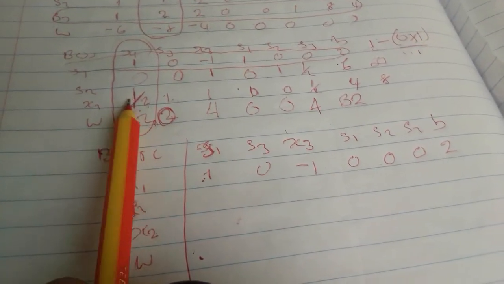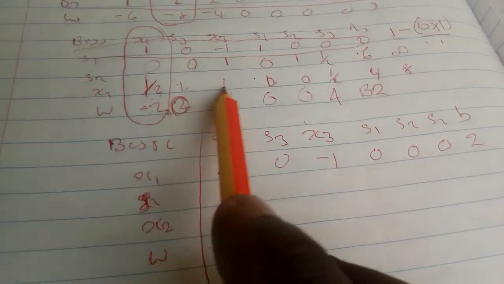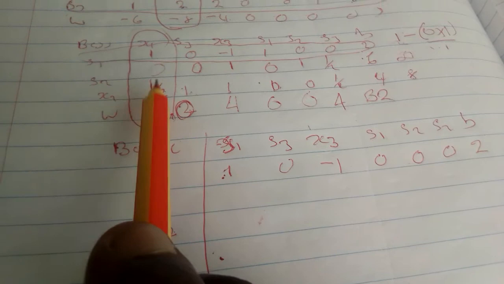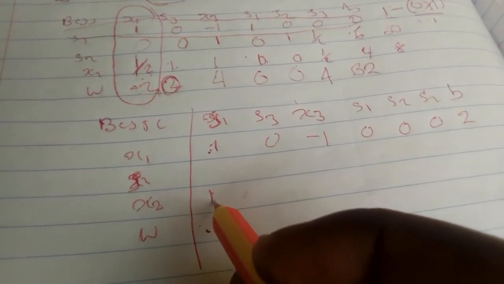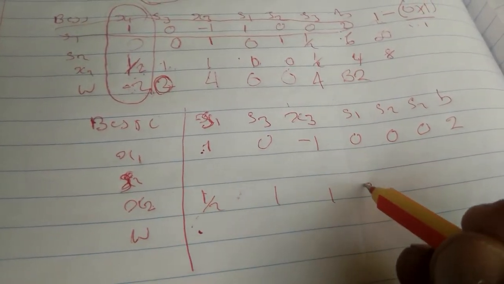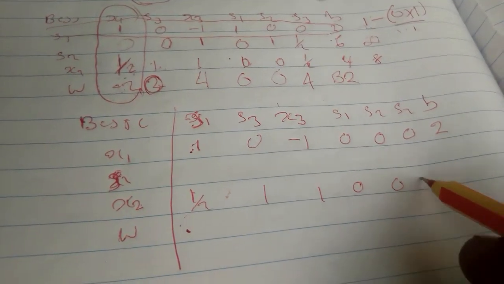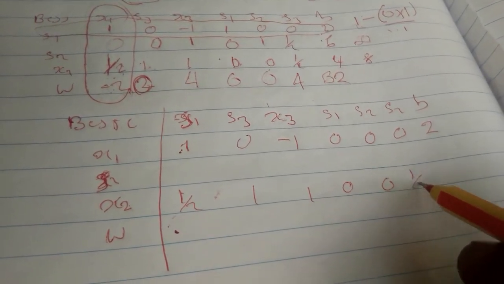But this one we can do something with. So this one will remain the same because we had already saved it. So already this one we are through with it. So this one is a half, 1, 1, 0, 0. This one is a half, 4.